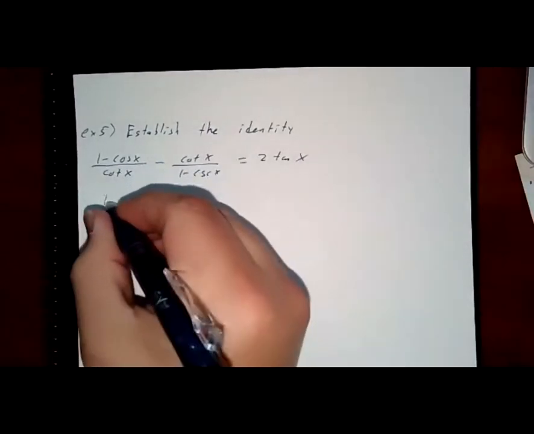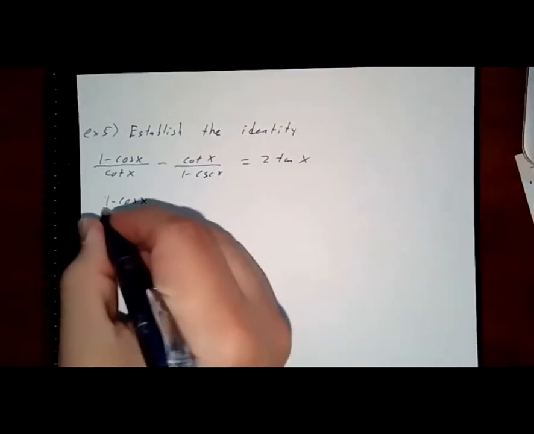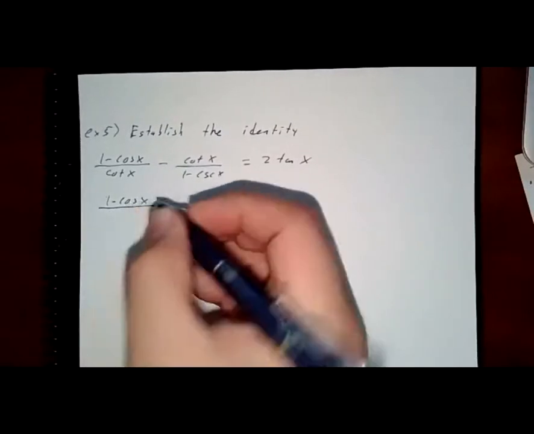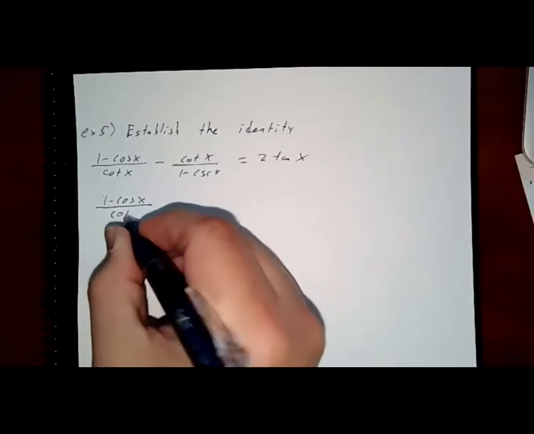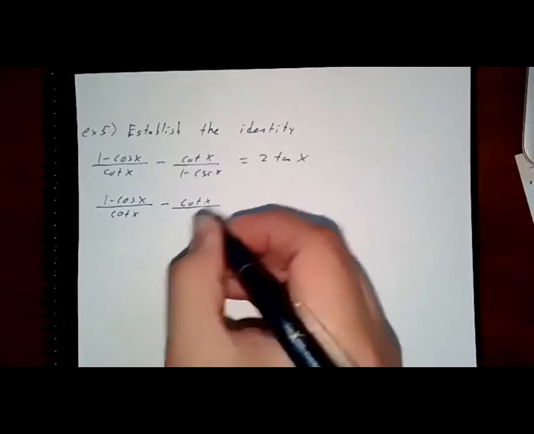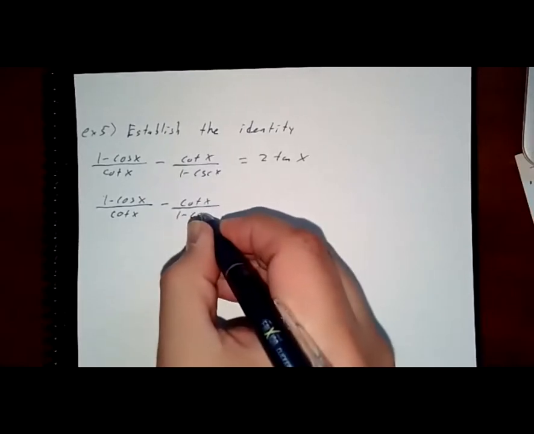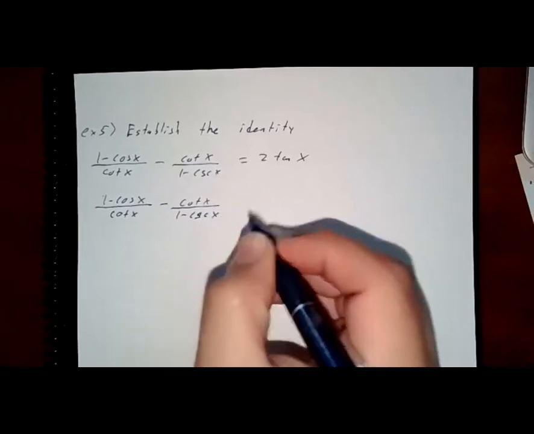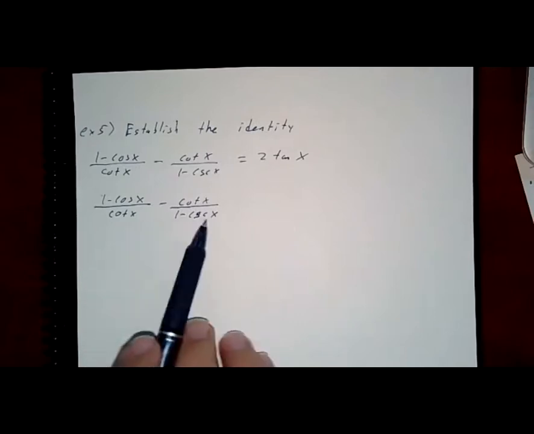Okay. You see what I mean? So I'm going to start on the left for that reason. So what is the LCD of these two fractions? They do not have the same denominator.